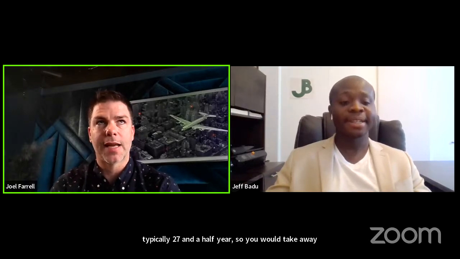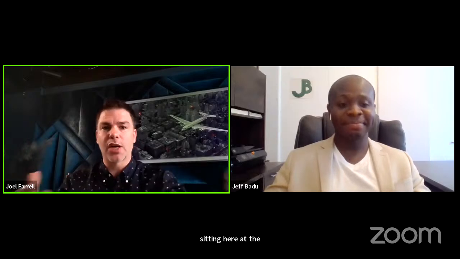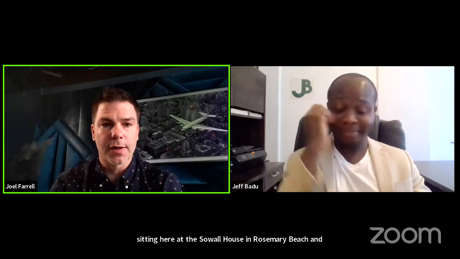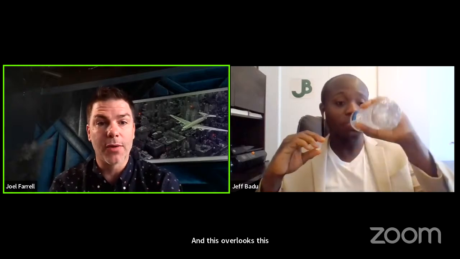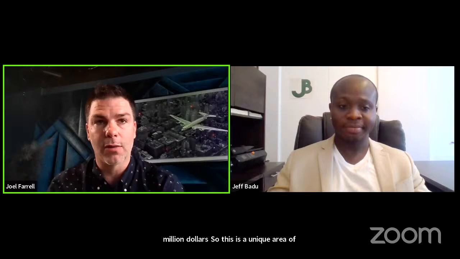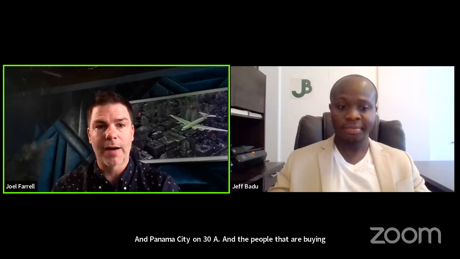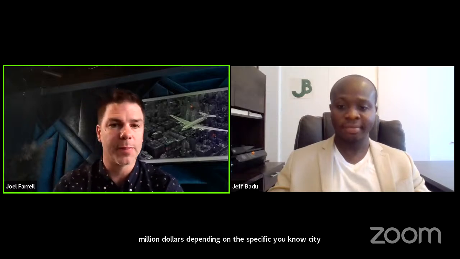Okay, before we dig into some of these examples, because we're sitting here at the Sobal House in Rosemary Beach at a podcast Swiss Army knife area, and this overlooks this corridor. And down the way here, you've got some homes that are $19 million, $16 million, $8 million. So this is a unique area of the Emerald Coast and the Panhandle of Florida, in between Destin and Panama City on 30A. And the people that are buying properties in this area, you're talking about the average, somewhere in the 1.5 to $3 million range, depending on the specific city. Seaside, Rosemary, Watersound, Alys Beach, Seagrove. There's 13 to 14 different communities here.